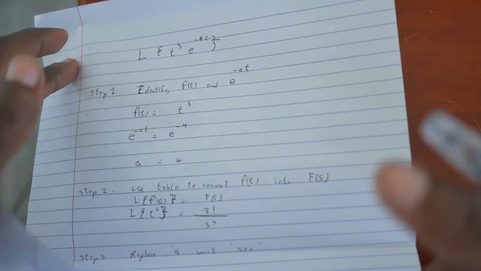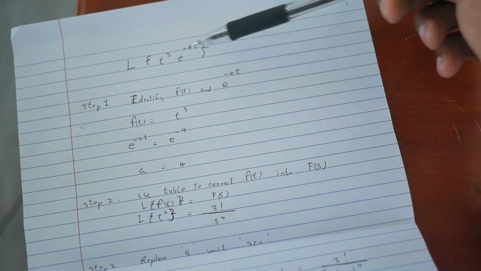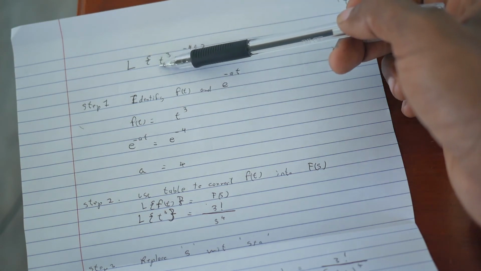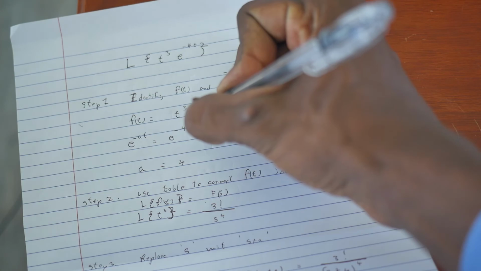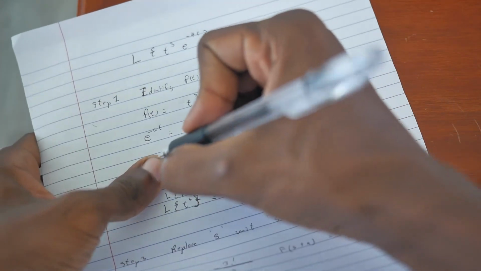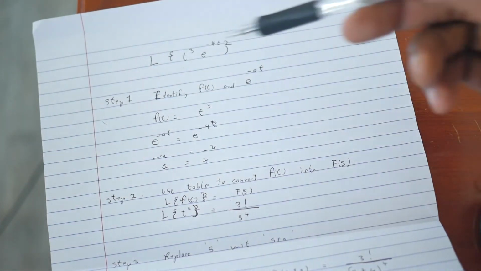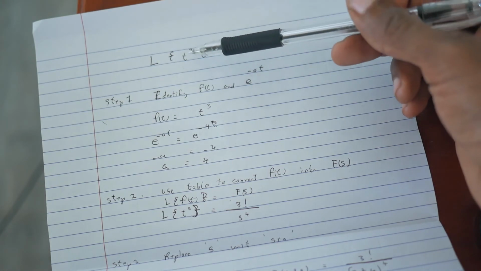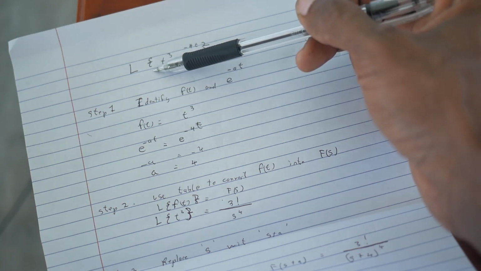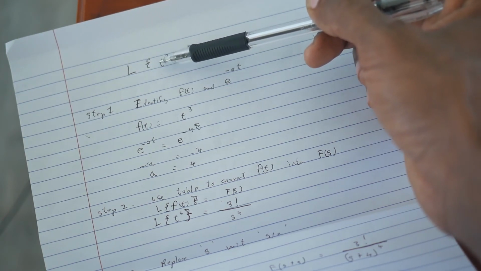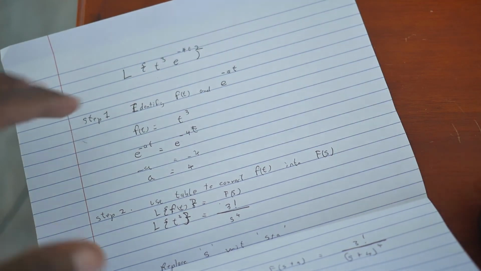Those rules say, step 1, identify f of t and e to the -at. So f of t would be t cubed, and e to the -at would be e to the -4t. So minus a is equal to -4, so a is just 4. If you had used multiplying by t, you would call this f of t and this t. But since we are using the first shift, we call this f of t and this e to the -at. It depends on what you're using.